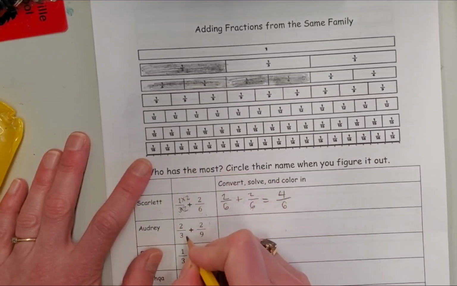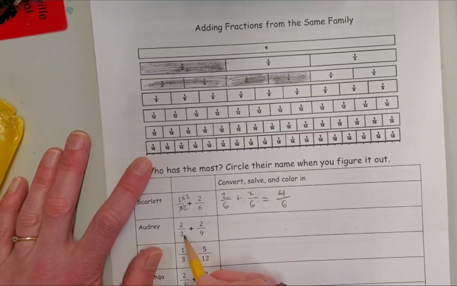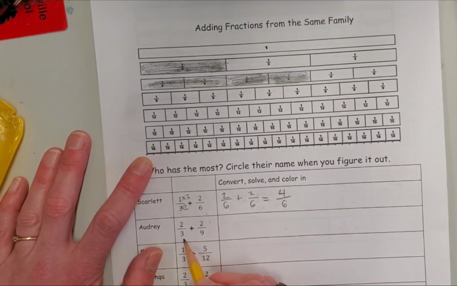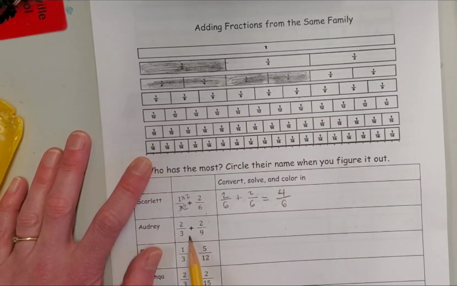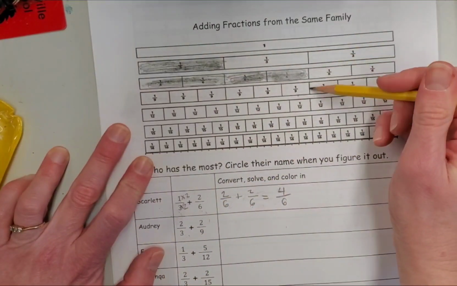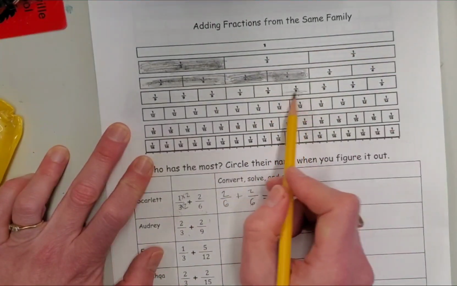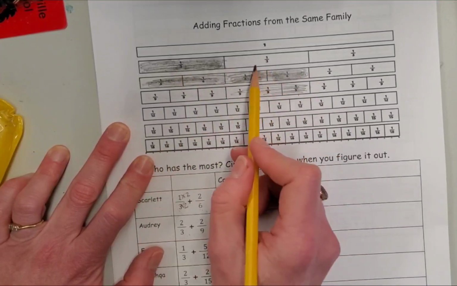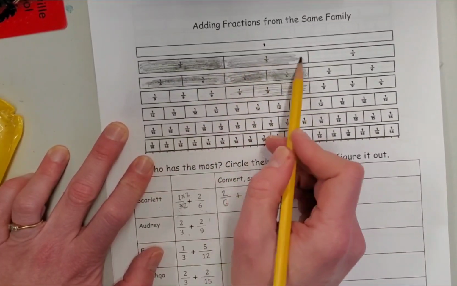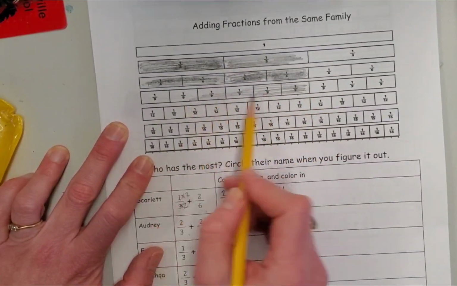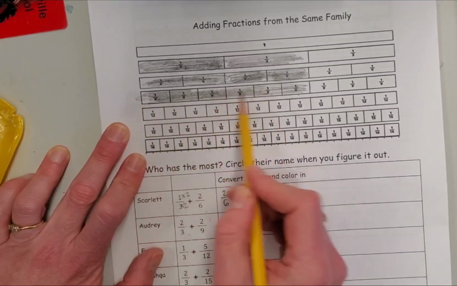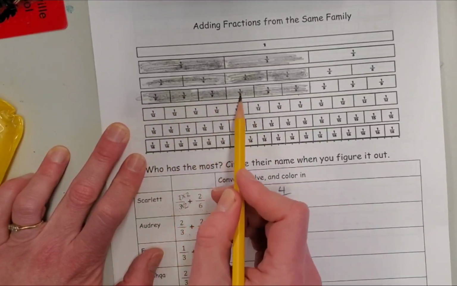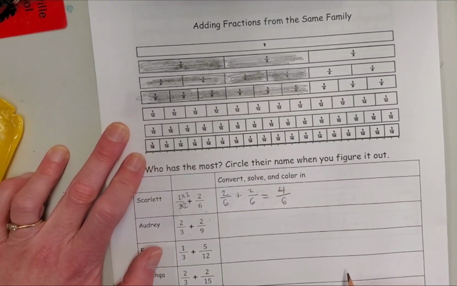But here, remember that we're going to do the same thing. So we're looking at 2/3 plus 2/9. Now look at your 9ths. We're going to go down to the 9ths. Where does our 2/3 land? Is it equivalent? Yeah, it is. Here's 1/3, 2/3, right? We can make an equivalent fraction with 9ths by coloring it in. How many is that if we count 1, 2, 3, 4, 5, 6? 6/9.